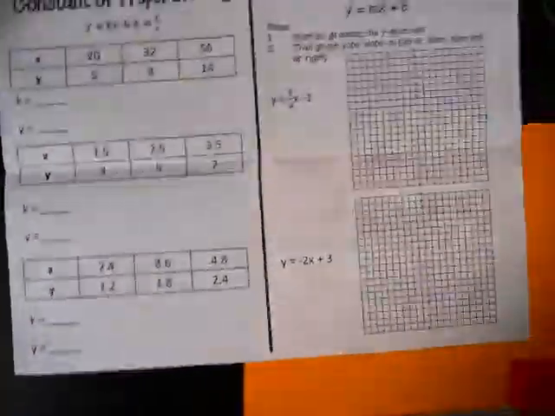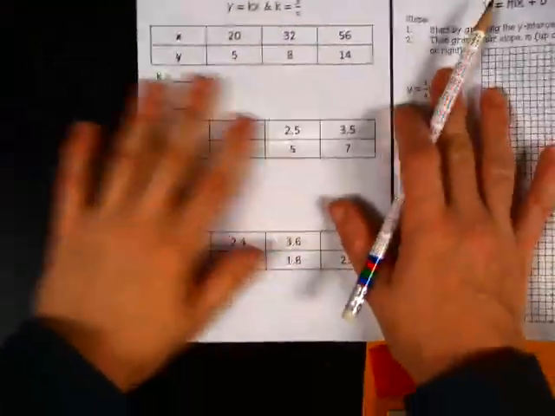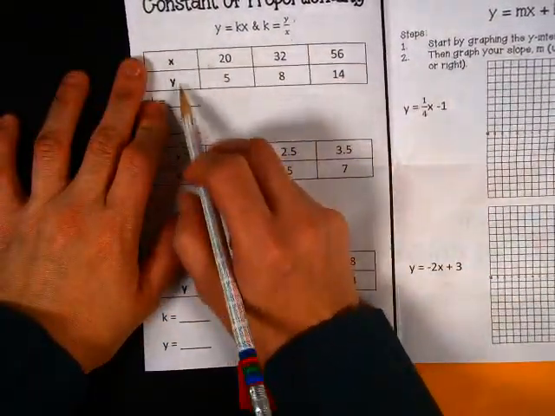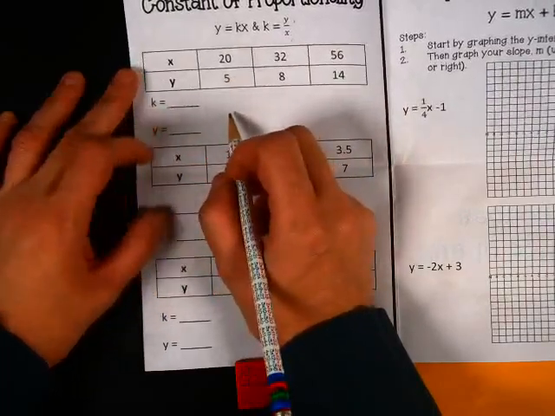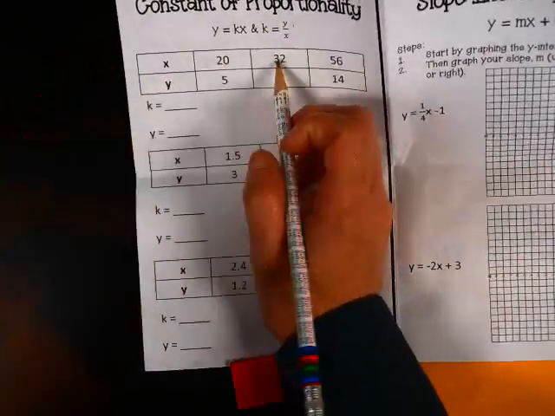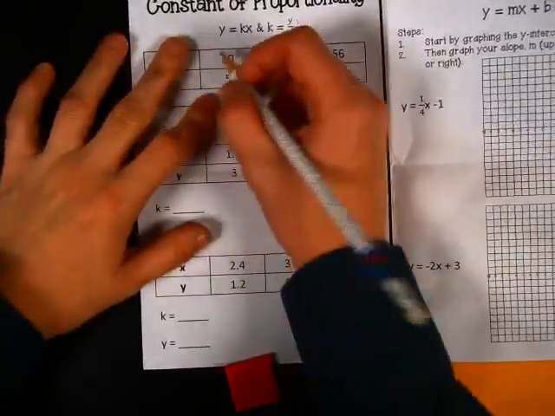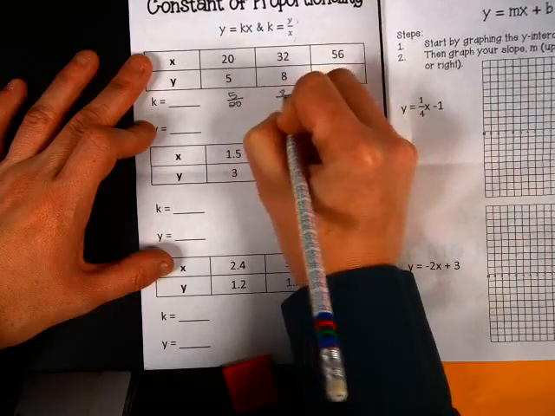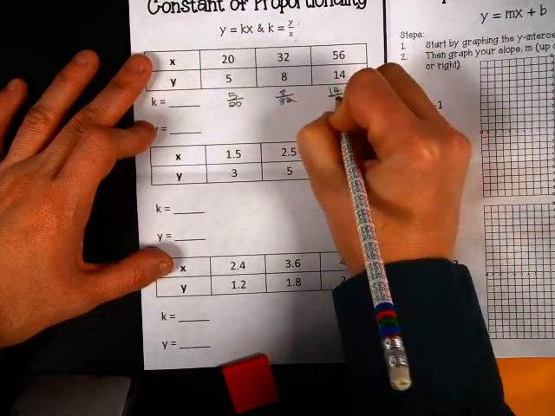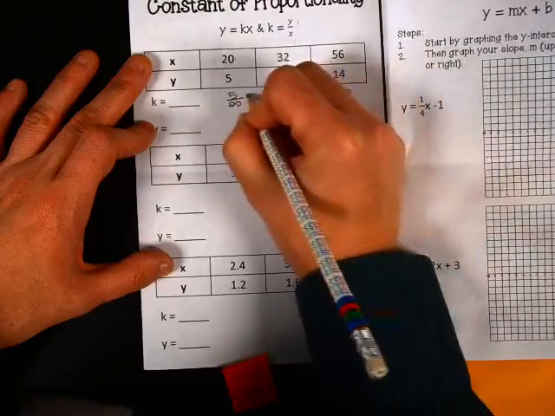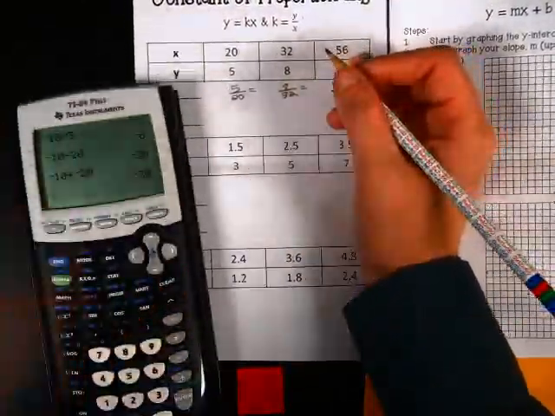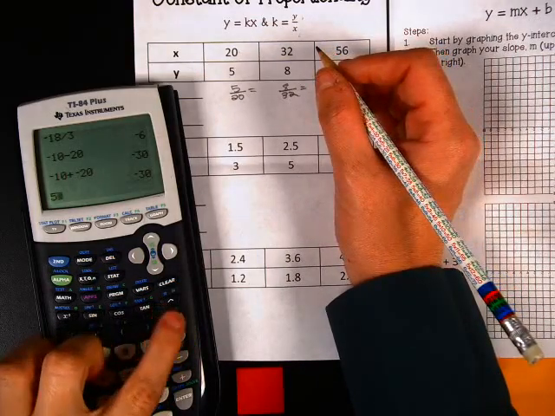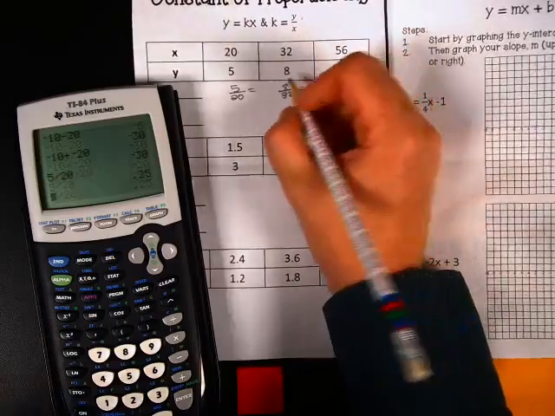Alright, remember constant of proportionality. Constant of proportionality is y divided by x. They usually are really nice and they put them together. So you're going to have to do y divided by x, and you have to do it for every single one. So it would be 5 divided by 20, 8 divided by 32, 14 divided by 56. Now, you're going to get a decimal. That's okay. You can have a decimal on these. You get 0.25.